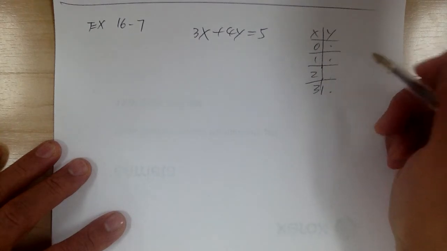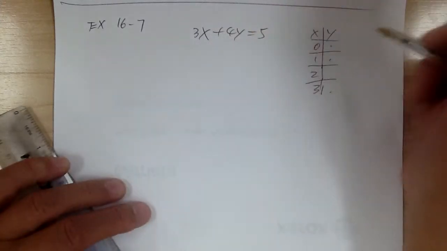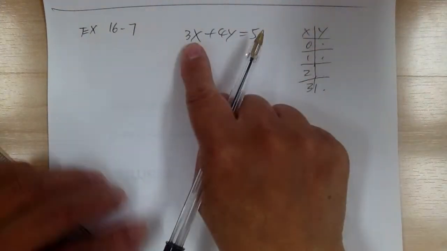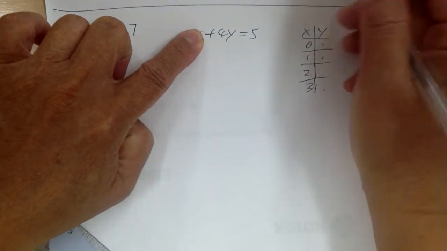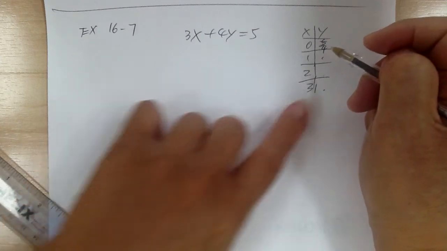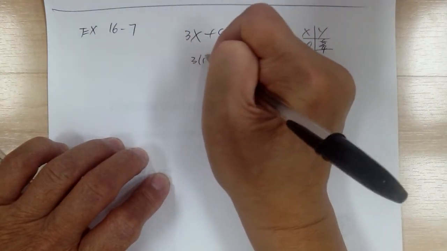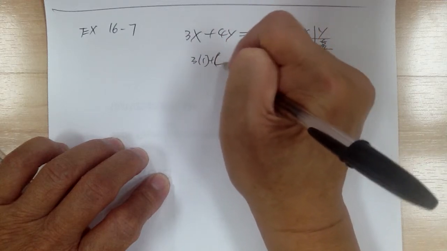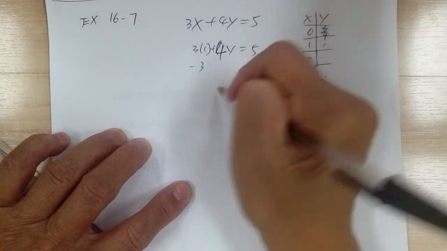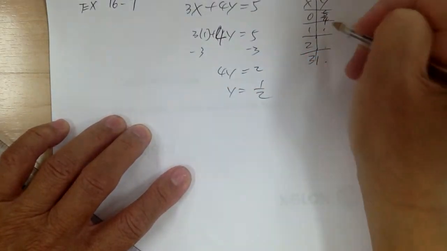But this equation is kind of a terrible equation. You're going to end up with a messy number. But you can just put a 0 in here, and you solve for y. y would be 5/4, right, and so forth. And if you let x equal to 1, then you're going to get 3 times 1 plus 4y equal to 5. So -3, so 4y equal to 2. So y equal to 1/2.